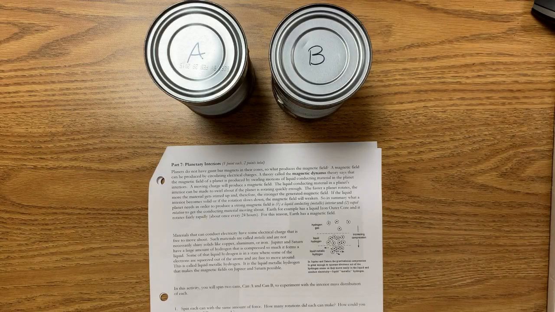Planetary interiors. What we're really looking at in this part is the magnetic field of a planetary object. The Earth, as I talked about, has a liquid outer core made of iron and nickel, and of course, the Earth takes 24 hours to rotate one complete time. I also explained how Jupiter rotates once every 10 hours, which is pretty quickly, and it has a liquid metallic hydrogen layer.